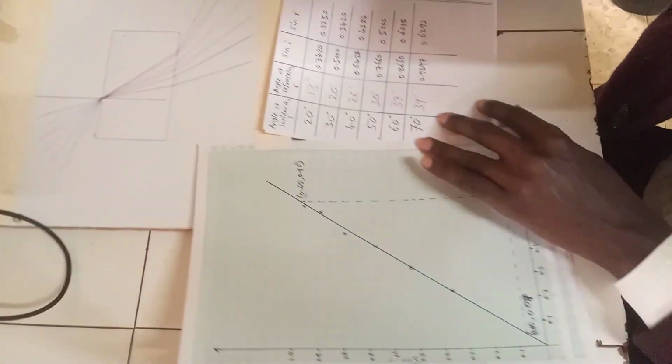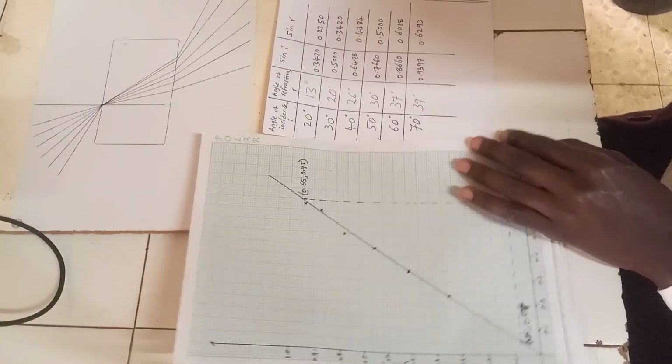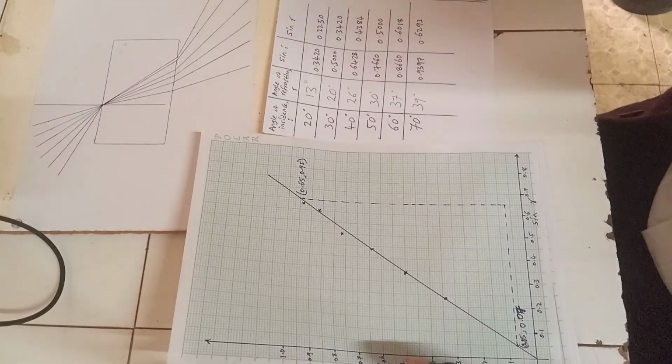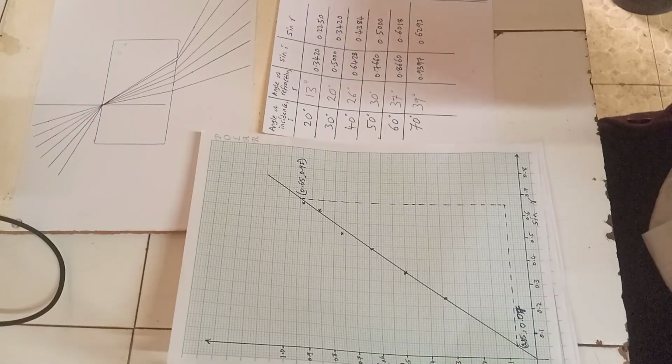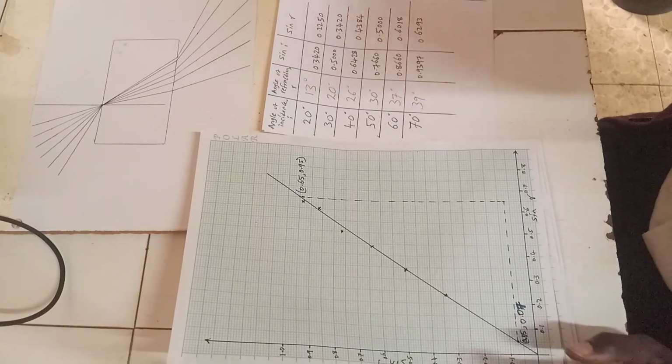So those are the values, dear viewers. You can see what we have now there. Those are the various values and the refractive index.